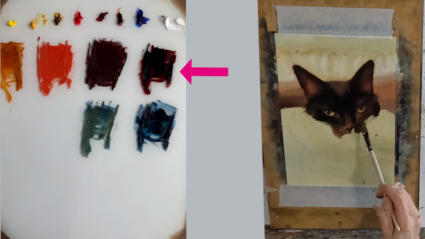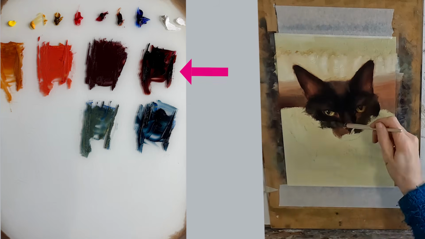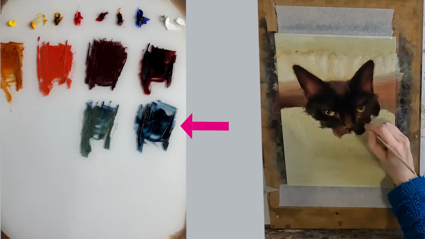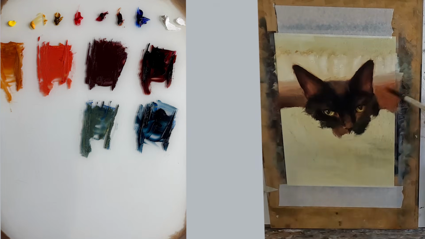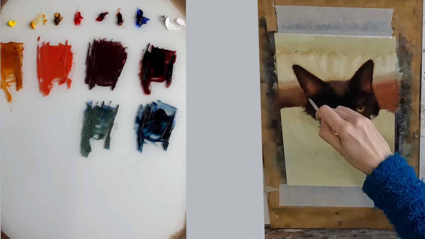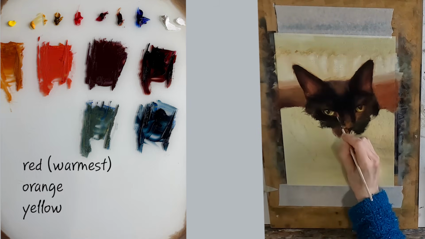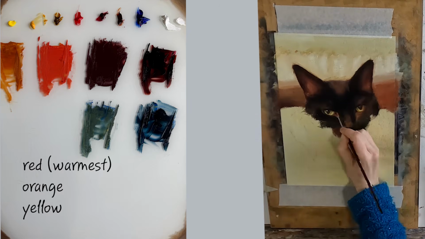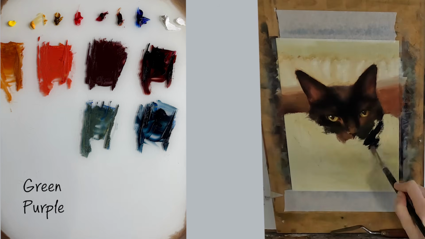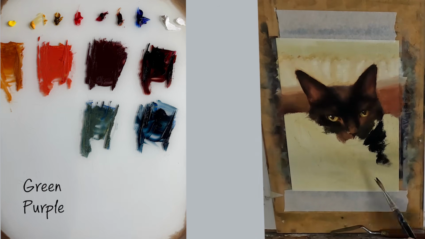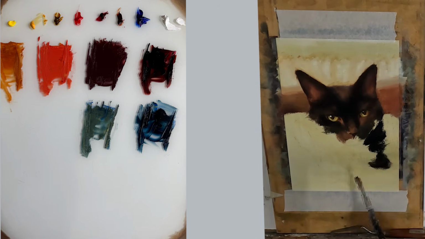Notice that I have set out my mixed colours with my warm colours along the top and my cool colours along the bottom. I would suggest separating your mixes like this. If you need to separate your tube colours, you can do this too. Just remember that red, orange and yellow are your warm colours, red being the warmest, and blue is your cool colour. Green and purple are transitionary colours because they can be both warm and cool.